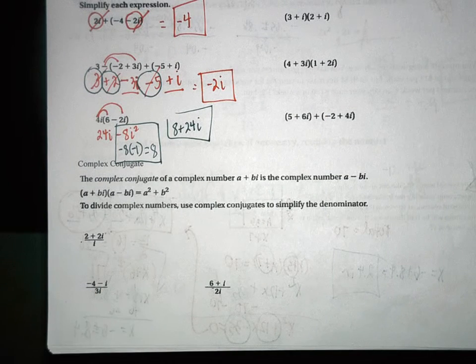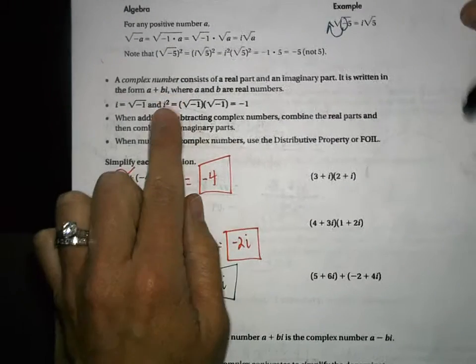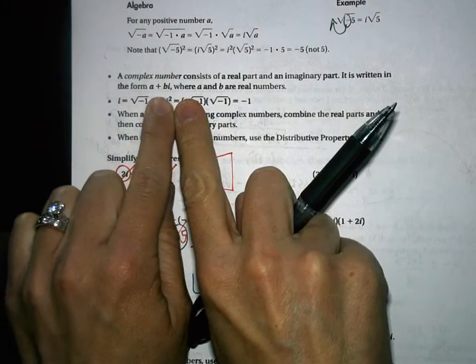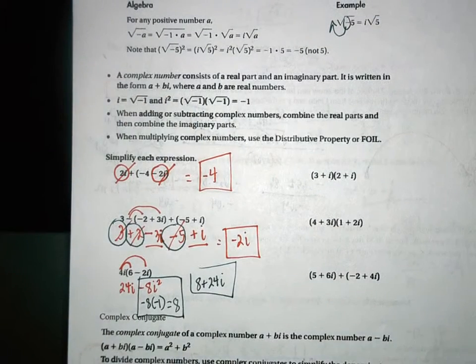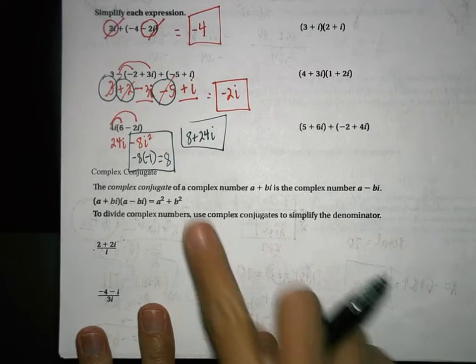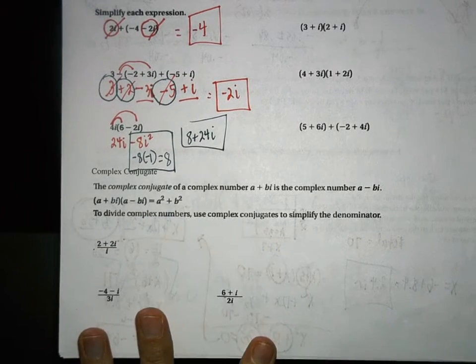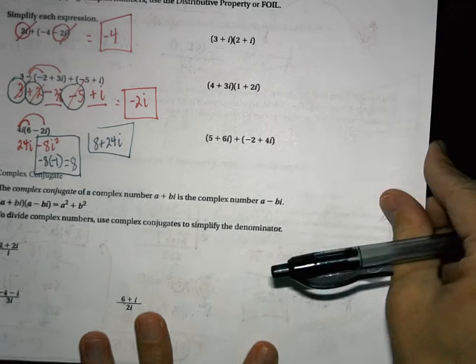Why didn't you write the real part? That's how complex numbers are written. And it says back here, a complex number has a real part and an imaginary part. In math, they write the real part then the imaginary. If you flipped it around, I wouldn't mark you wrong. Okay? Do we have questions on this? All right. So now we're going to move on.